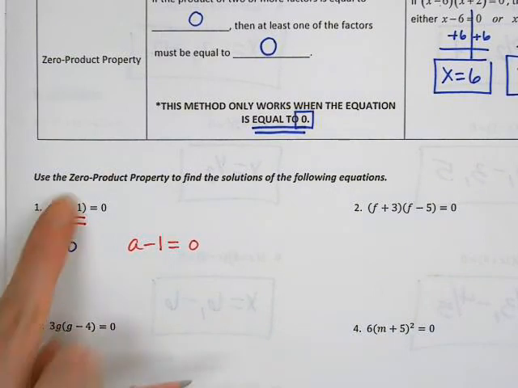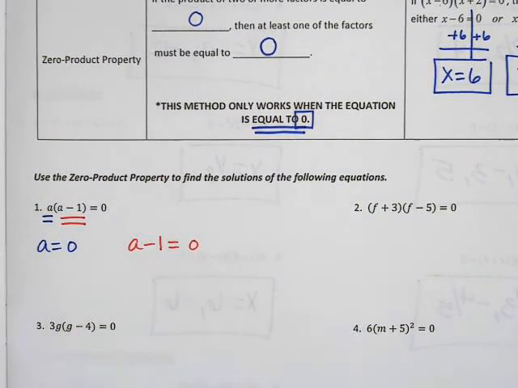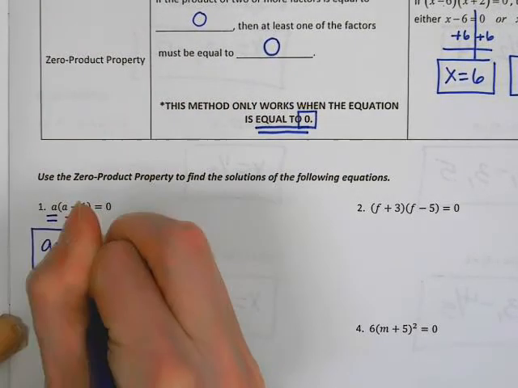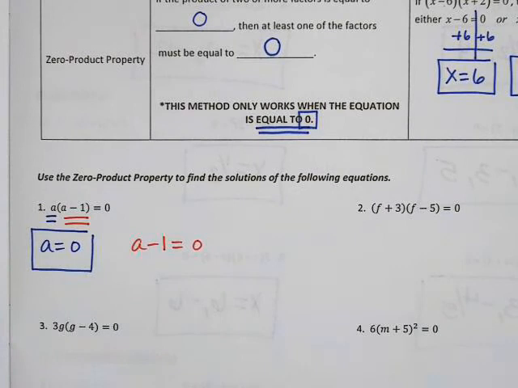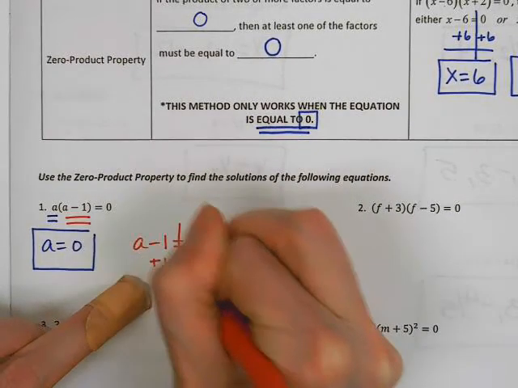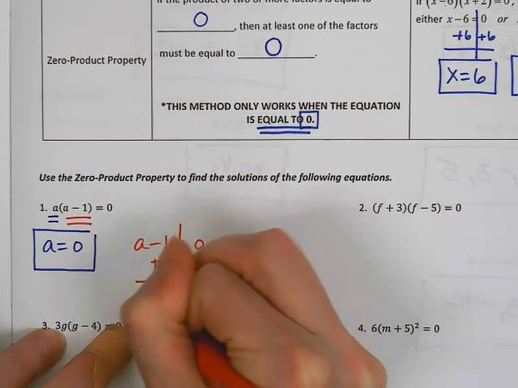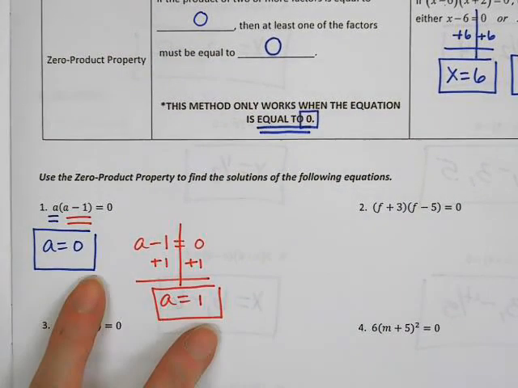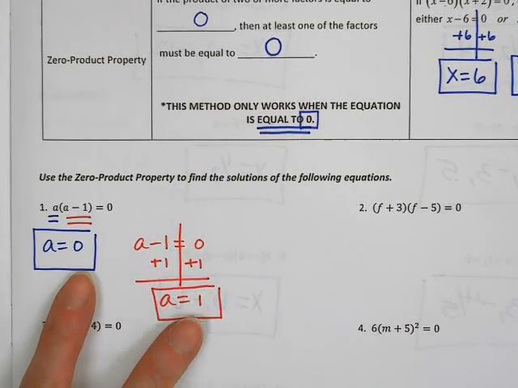Okay, so one or both of them must equal 0. And then now let's just solve. Okay, well, this one's already solved for us. So a equals 0. This one we actually have to draw the wall and add the 1 over, and a equals 1. Okay, so this one has two answers, 0 and 1.